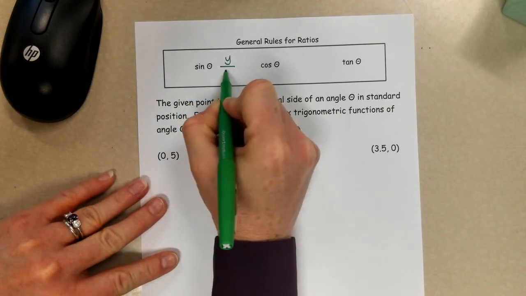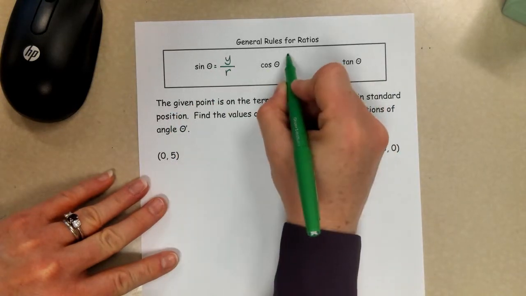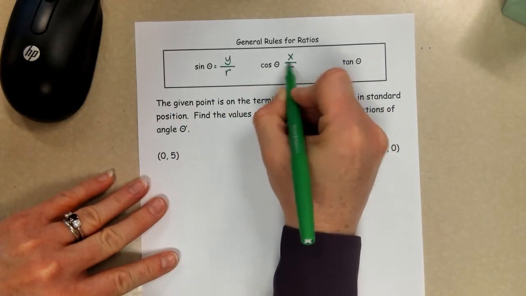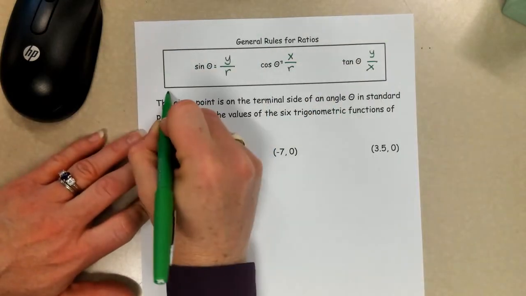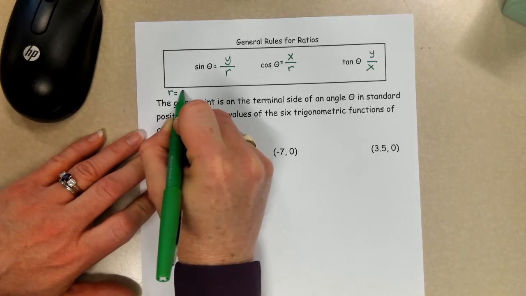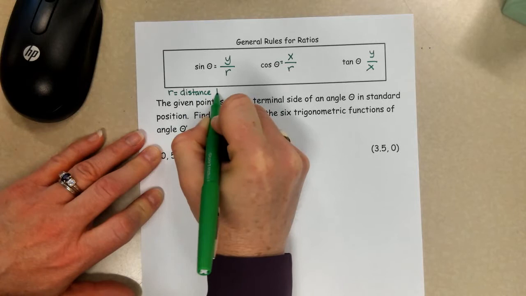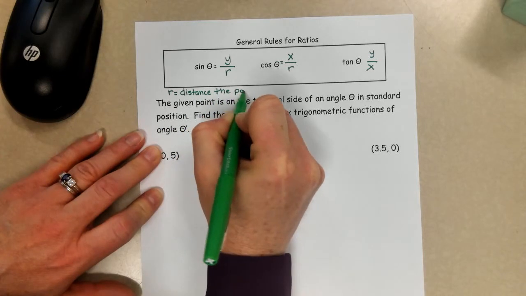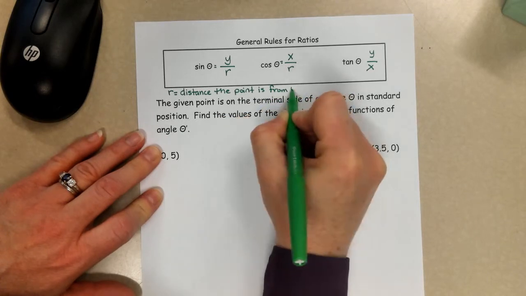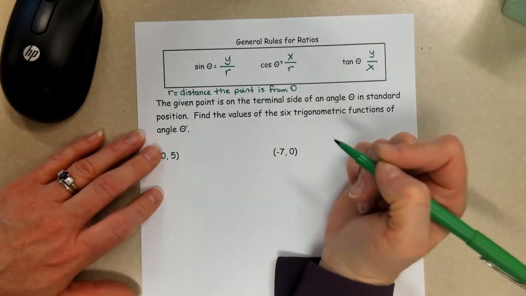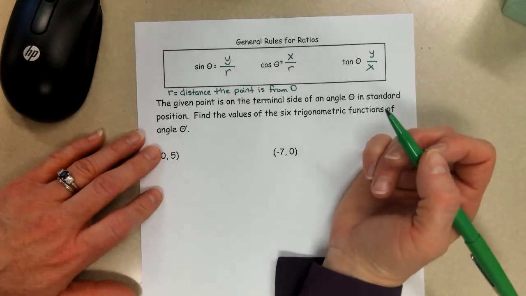Now, they don't use hypotenuse when they write these in the book. They use r. R stands for the distance the point is from 0. If the point is in a quadrant, then you have to use a squared plus b squared equals c squared to get it.